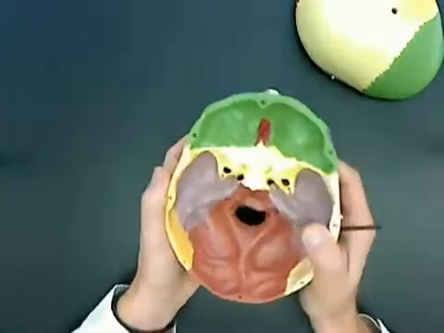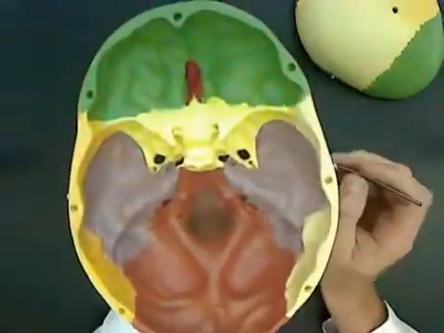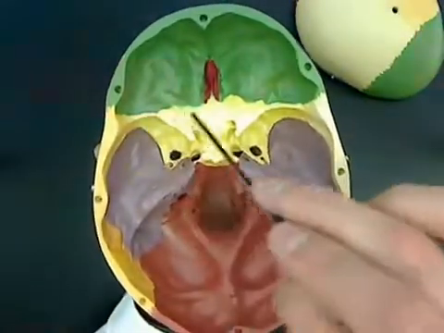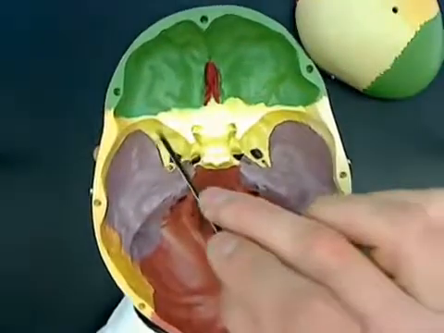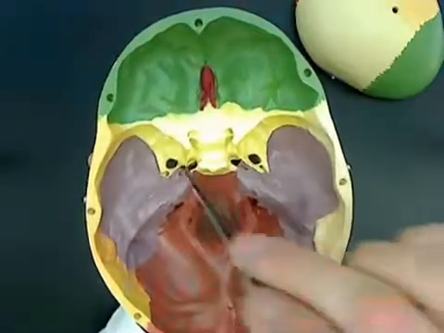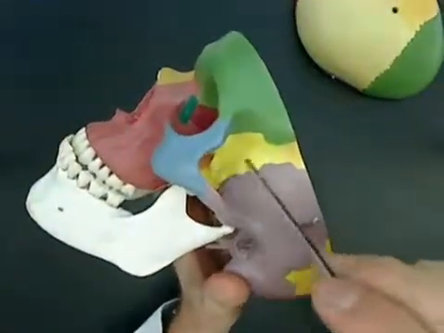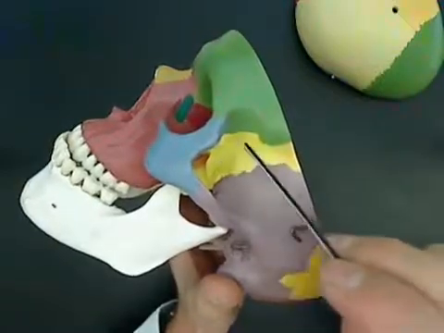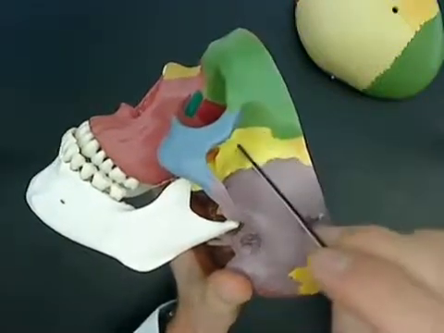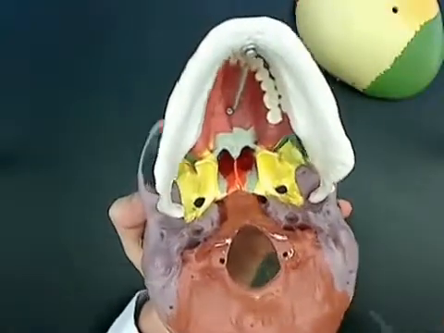For the sphenoid bone, I'm going to turn him back this way again. The most usual way of looking at the sphenoid bone is from this angle. And this yellow area here is all sphenoid bone. You can also see the sphenoid bone from out here. The yellow is sphenoid bone there. And you can see where it makes it through to the bottom of the skull.